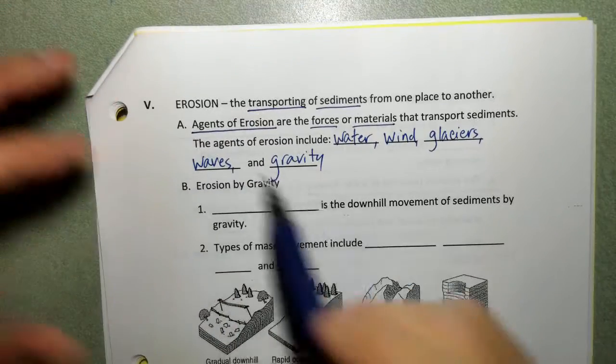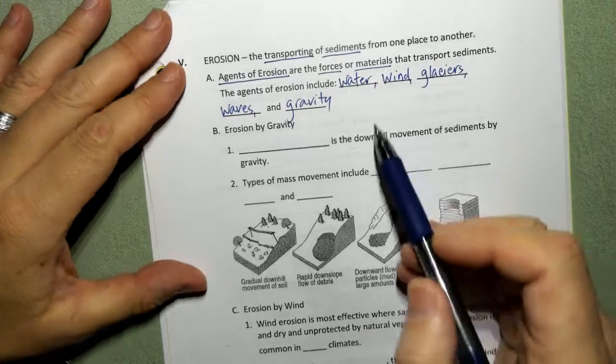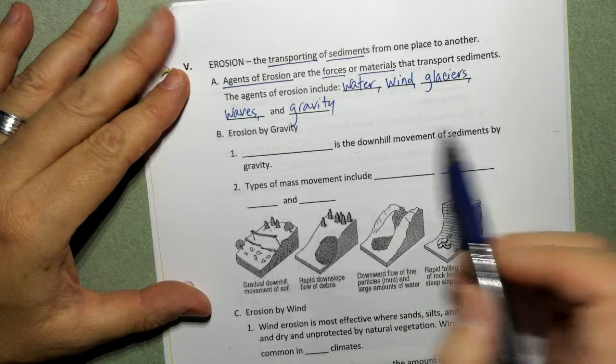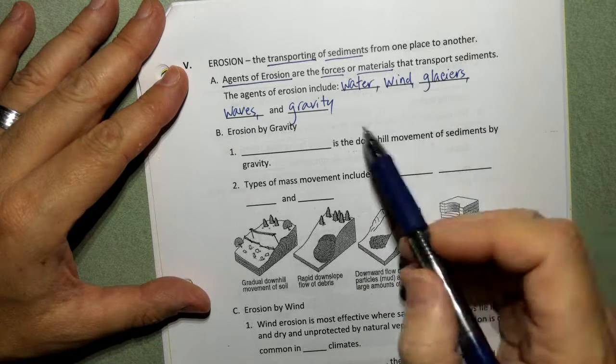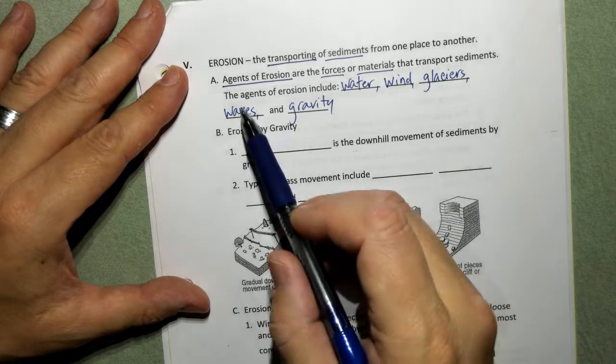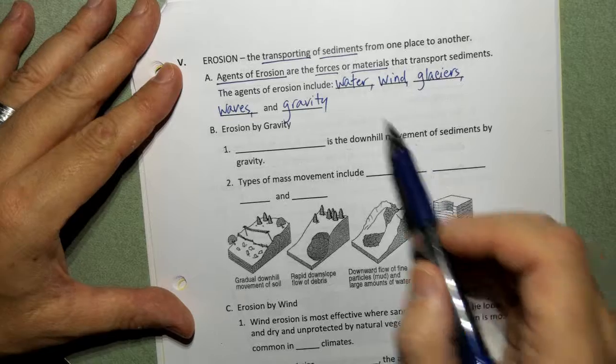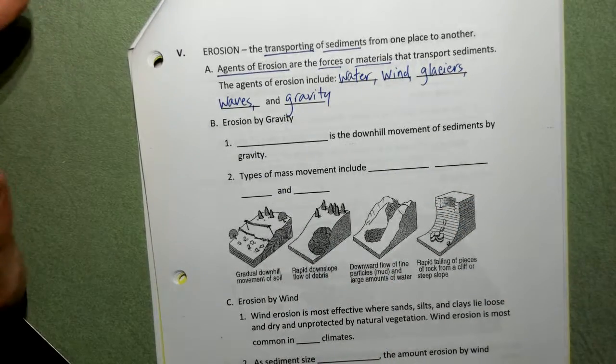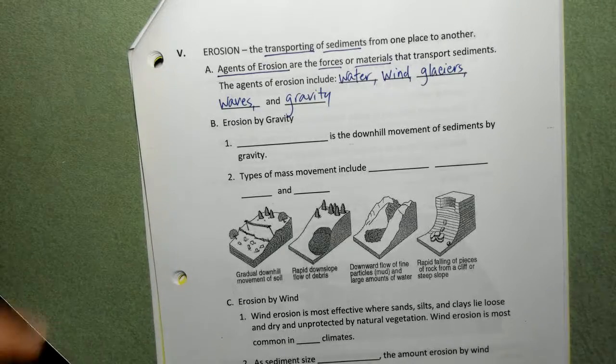So I've been talking about erosion. That's our topic of today. Erosion is a transition or forces or materials that are going to transport those sediments, and the agents of erosion include water, wind, glaciers, waves, and gravity. That's how far we got. So let's talk about erosion by gravity first.